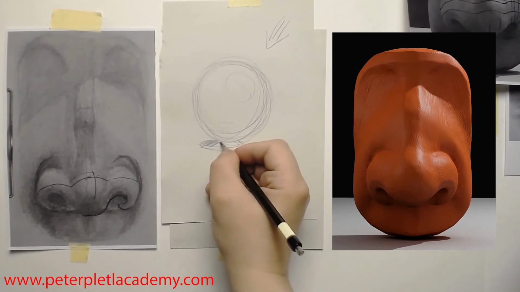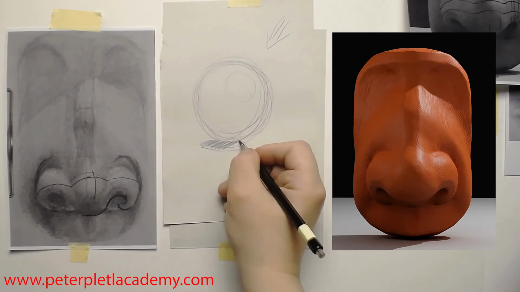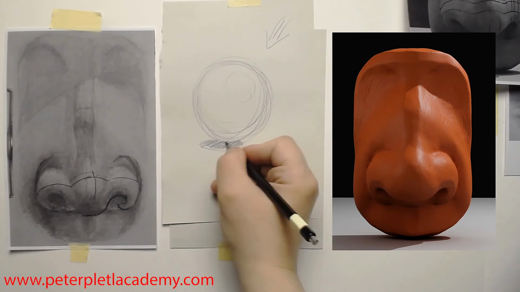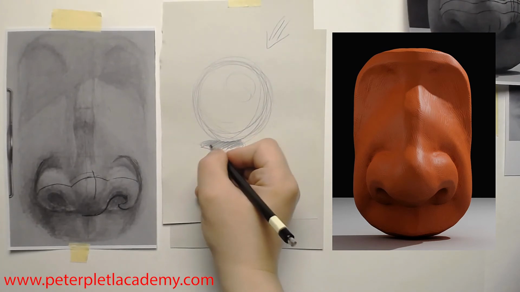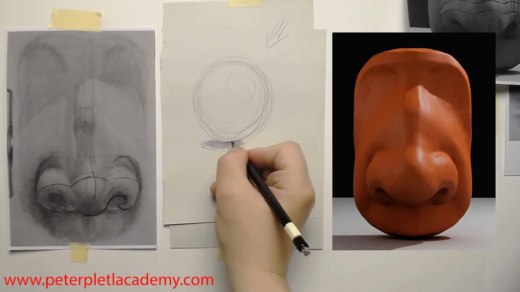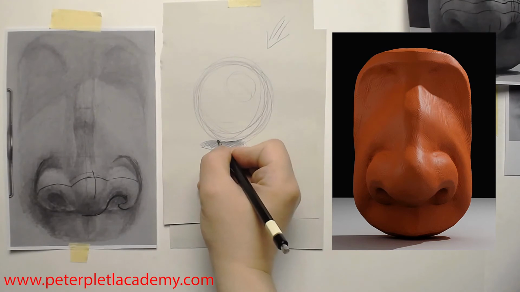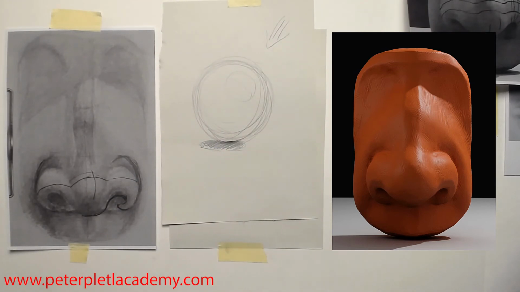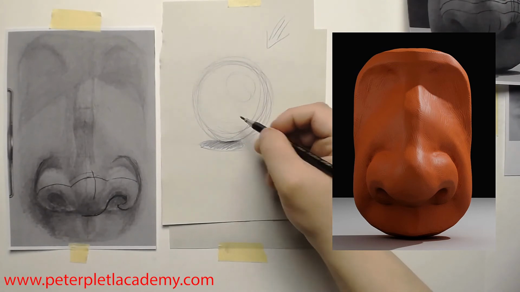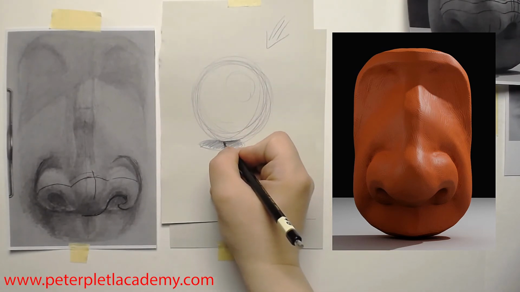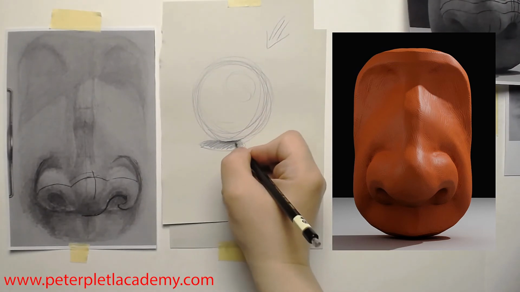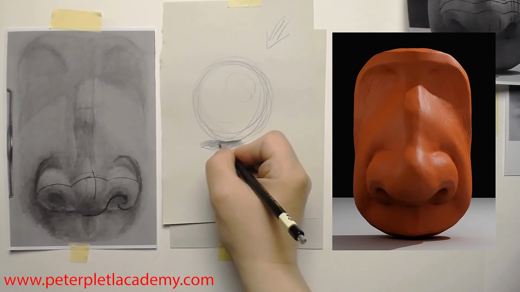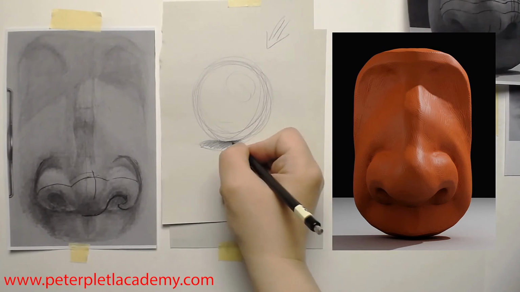That cast shadow is the darkest shadow in the whole drawing, right? And it's darker on the bottom, where the object meets the table, right?